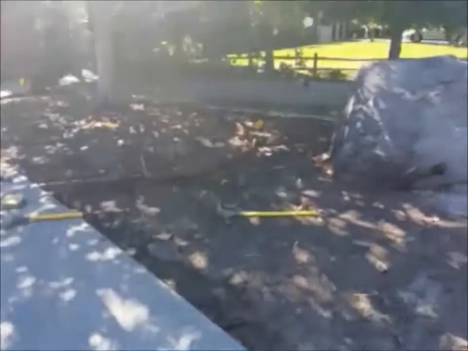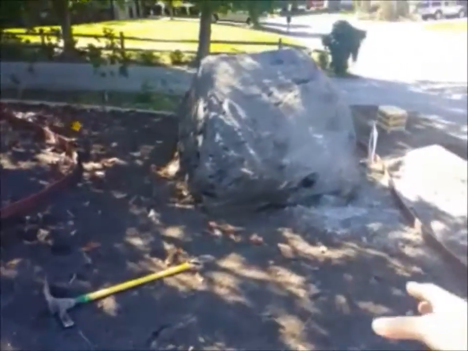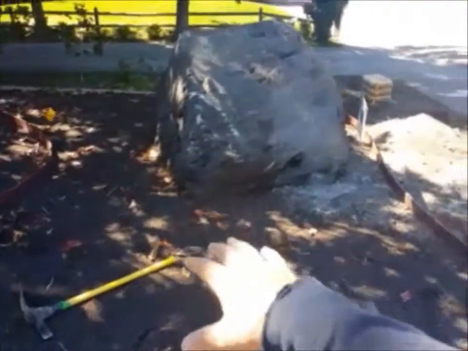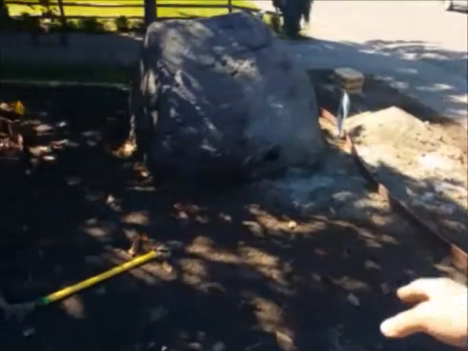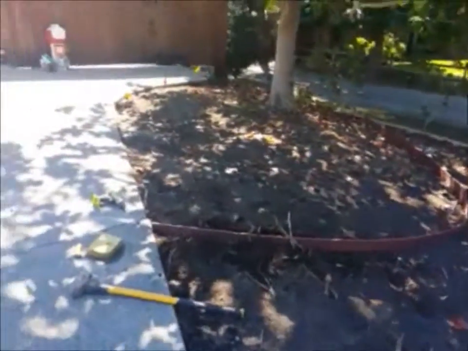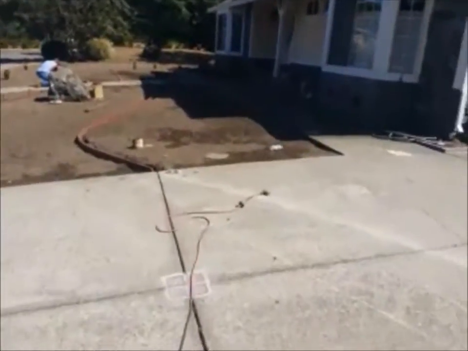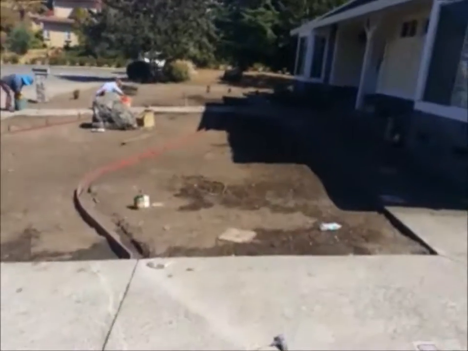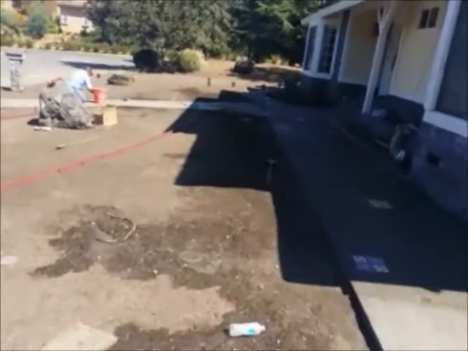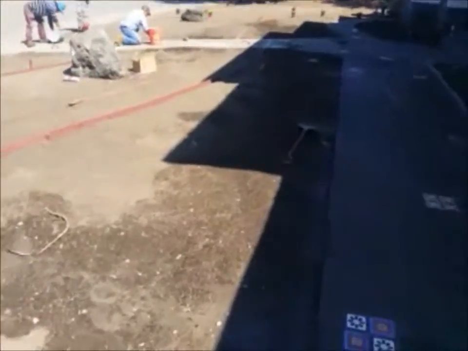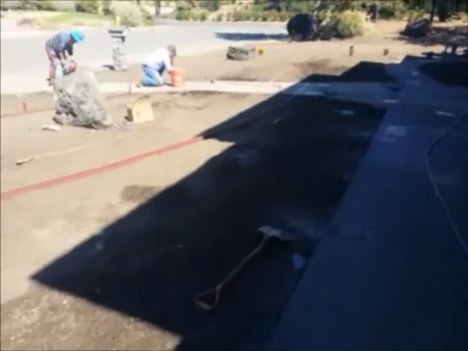Then we have the buffer wave, which is the plants that are both compatible visually and functionally with the street wave, and the house wave. And then finally, up above the second edging here, we have the house garden. This is the garden that's going to look the nicest, looking out of the house windows and walking up to the front door.